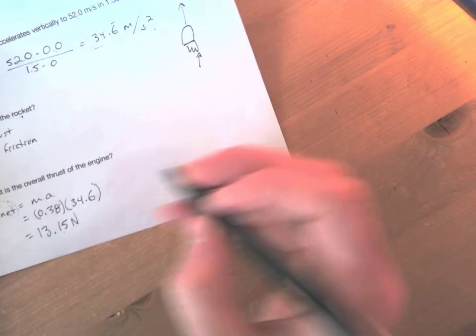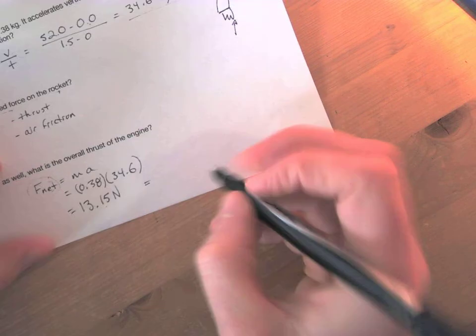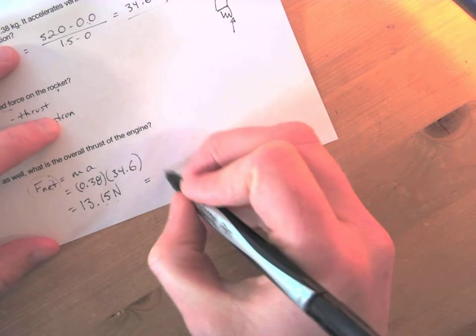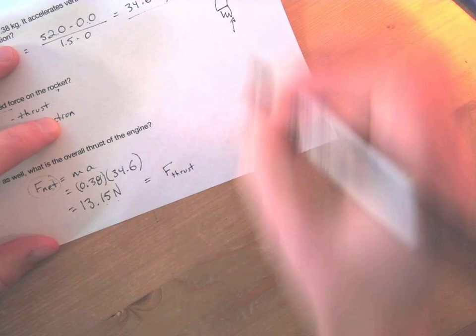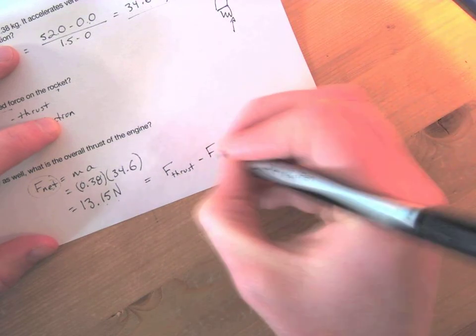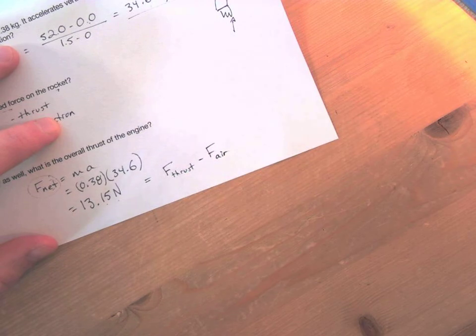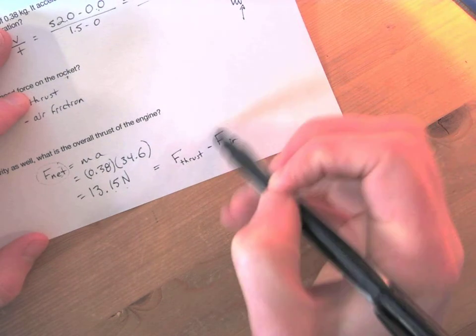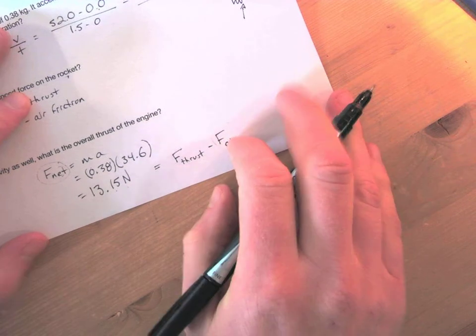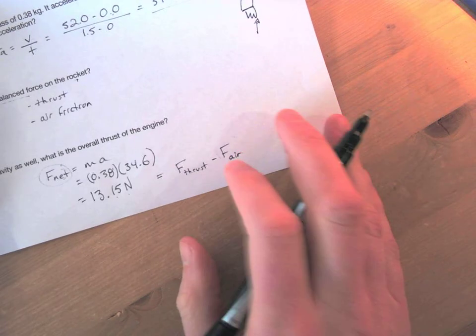So what's that 13.15 going to be equal to? It's going to be equal to its overall thrust, the amount of force upward, minus the overall force downward. So you have an air friction working down against it, and you have a thrust working up on it.